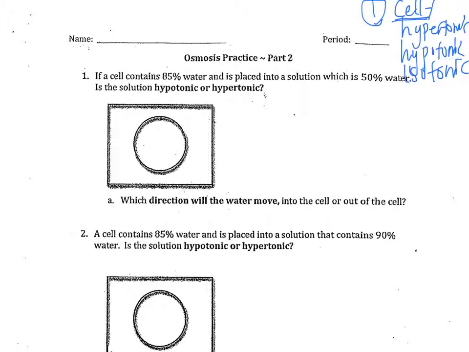So if we're looking at this particular first problem, obviously if we're asking if the cell is hyper, hypo, or isotonic, we're referring to this shaded area in here. And if we're talking about is the environment hyper, hypo, or isotonic, we're referring to the environment out here. Okay, so that's important just to note as we go forward here.